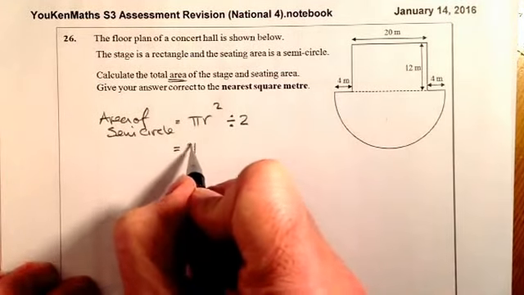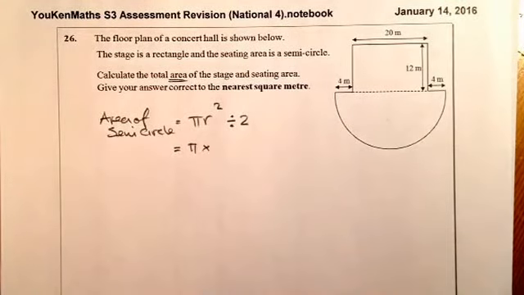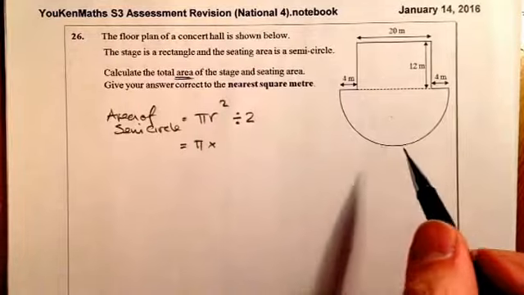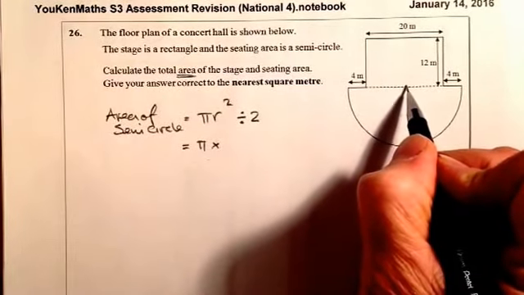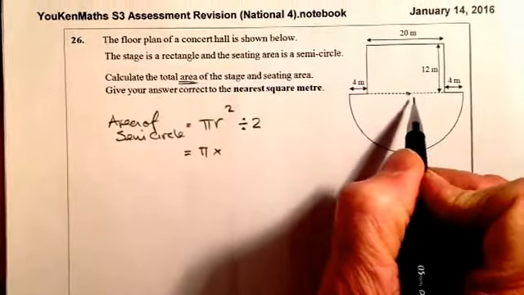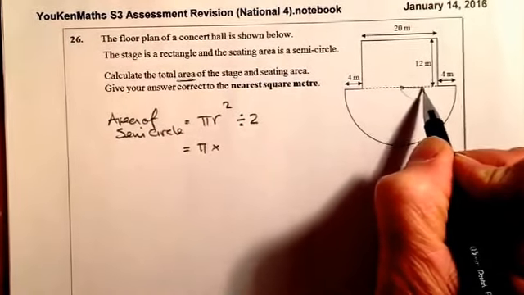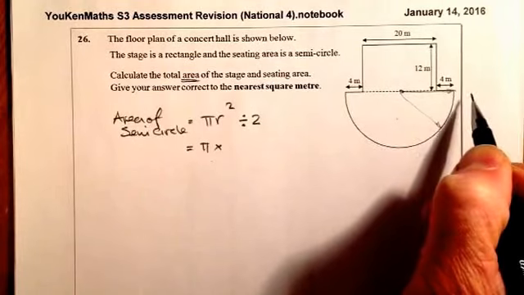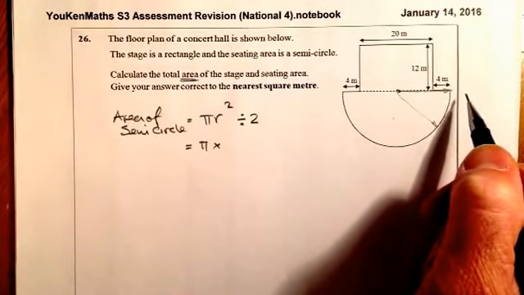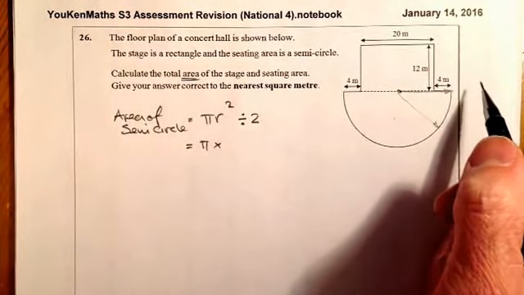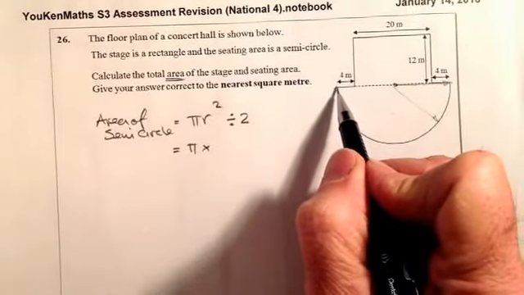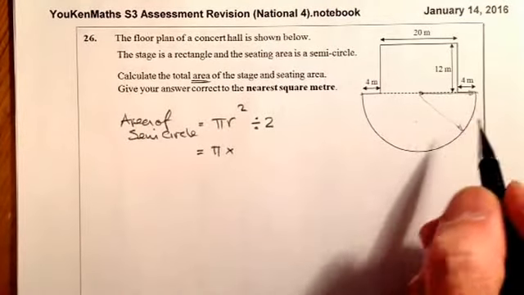Right, so I'm going to have pi, I'm going to multiply that by the radius. So let's see where the radius is. So the radius should be going from here out to here, or I could go from there out to there. So another way I can find the radius is if I can find the diameter, so from here to here, and half it.